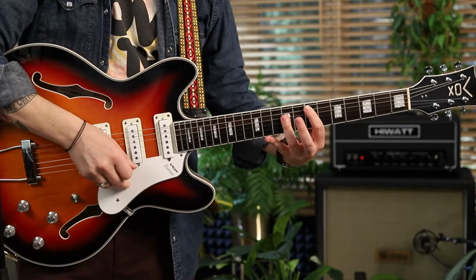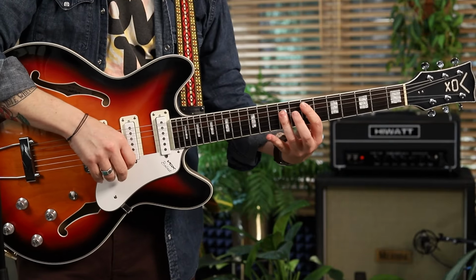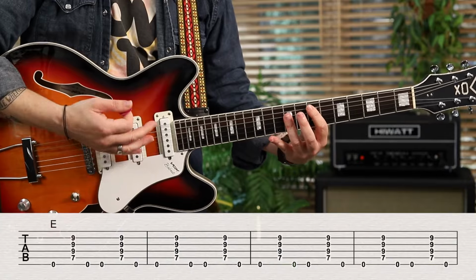One thing I want to point out: he only squeezes that E chord on that backbeat.